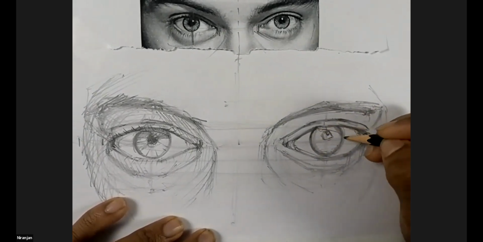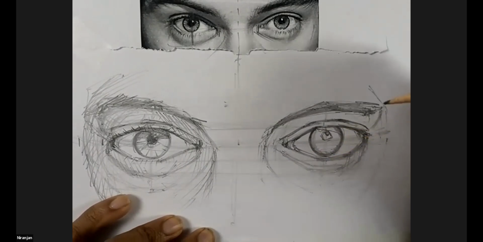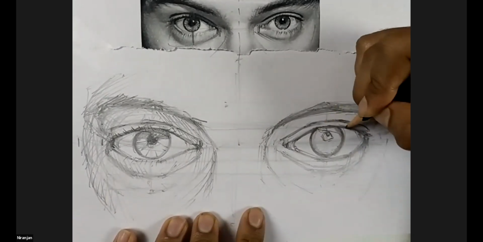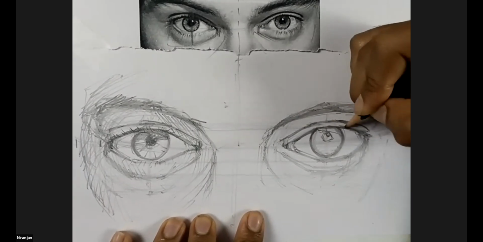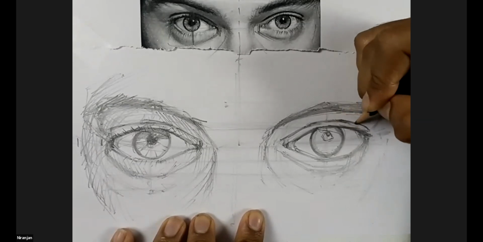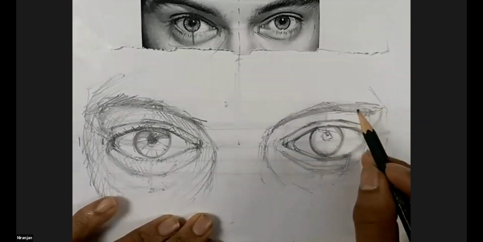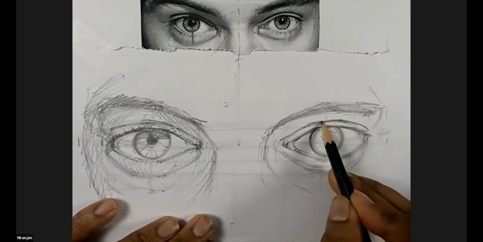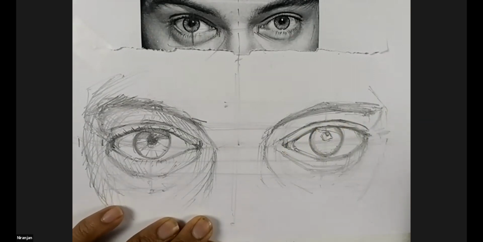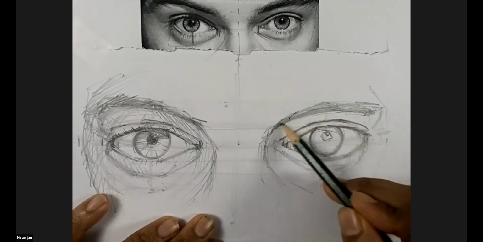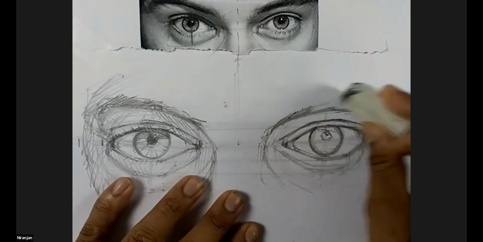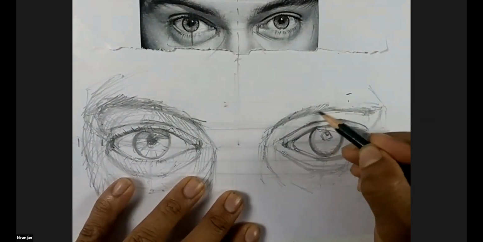You can darken it here. You can darken this part. I want to shade these.